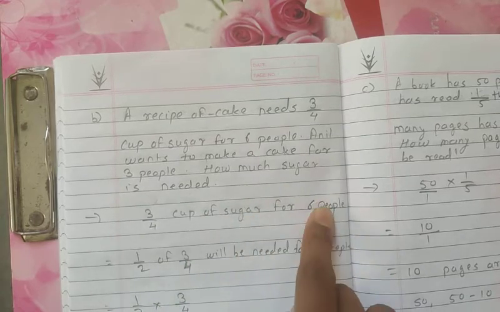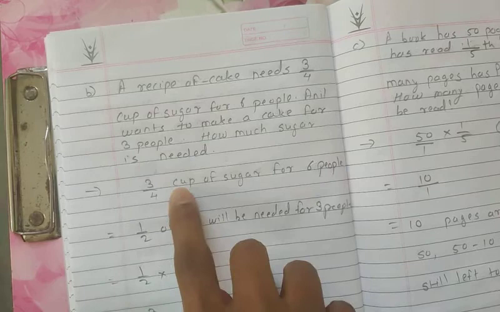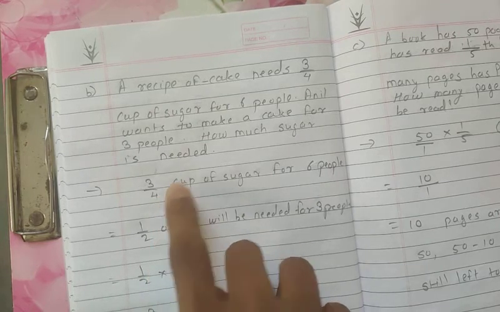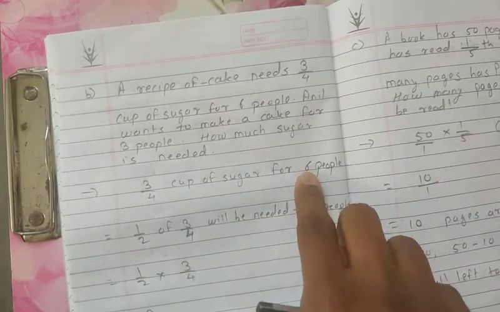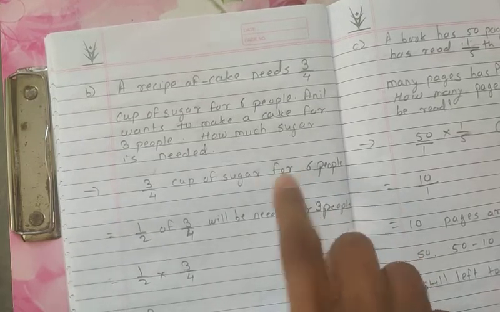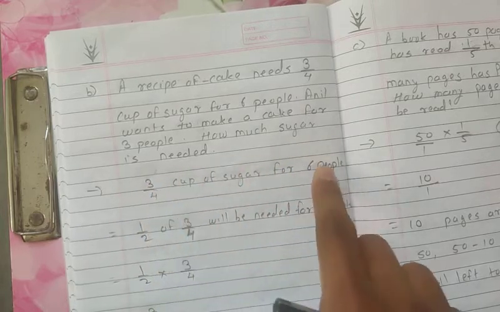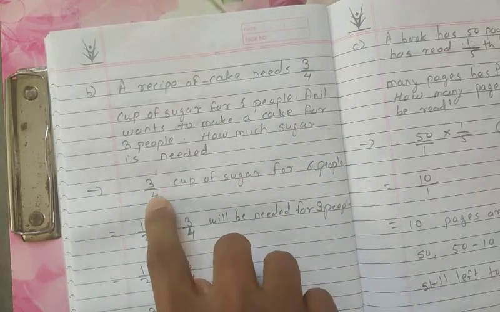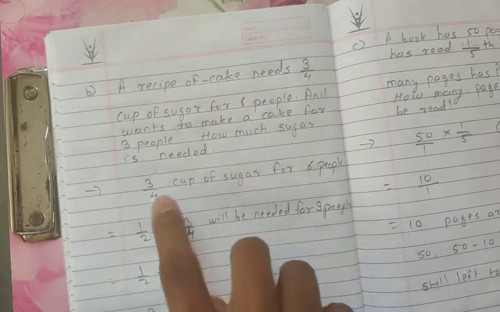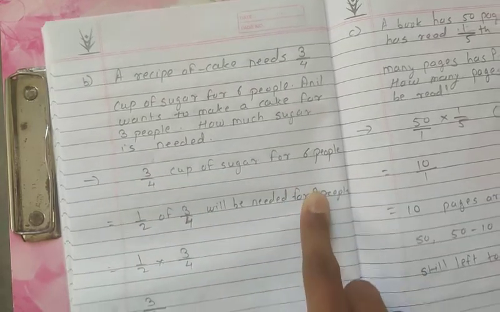3/4 किती जणांना लागते? 6 people साठी लागते. त्याला किती जणांसाठी केक बनवायचा आहे? 3 जणांसाठी. म्हणजे ह्या 3/4 च्या हाफ तुम्हाला शुगर लागणार, कारण number of people is 3 here. So 3 is exactly half of 6. So you need to find the half of the sugar. एवढी शुगर 6 जणांना लागते, तर ह्याच्या निम्मी शुगर 3 जणांसाठी लागणार. So half of 3/4, ह्याचा हाफ म्हणजे 3 जणांना लागणारी शुगर आहे.